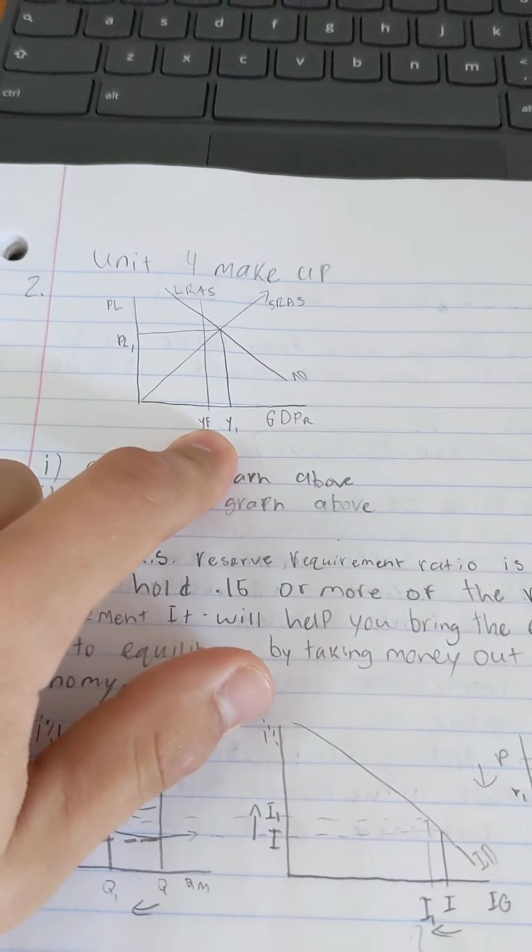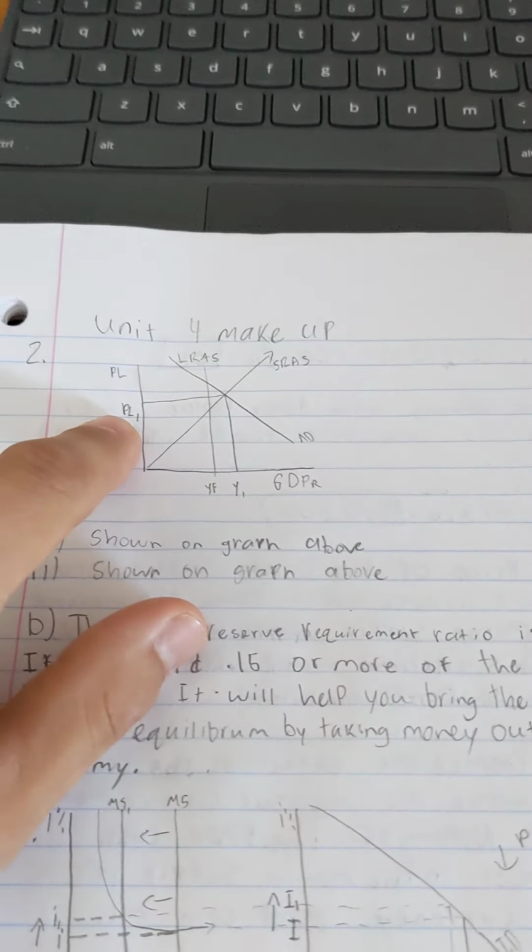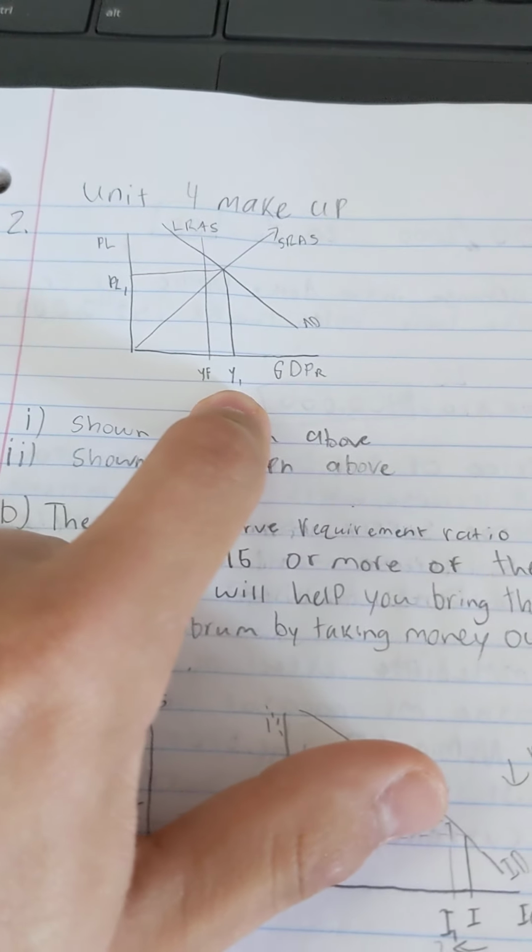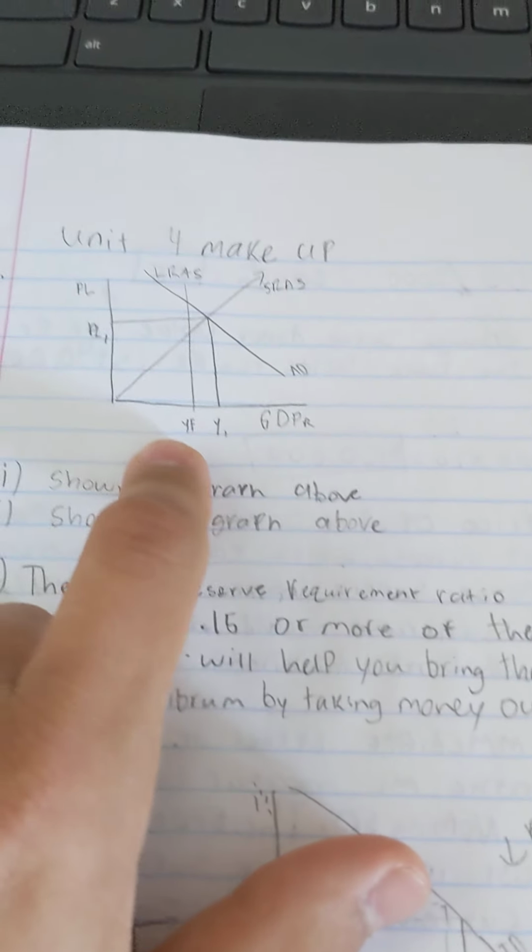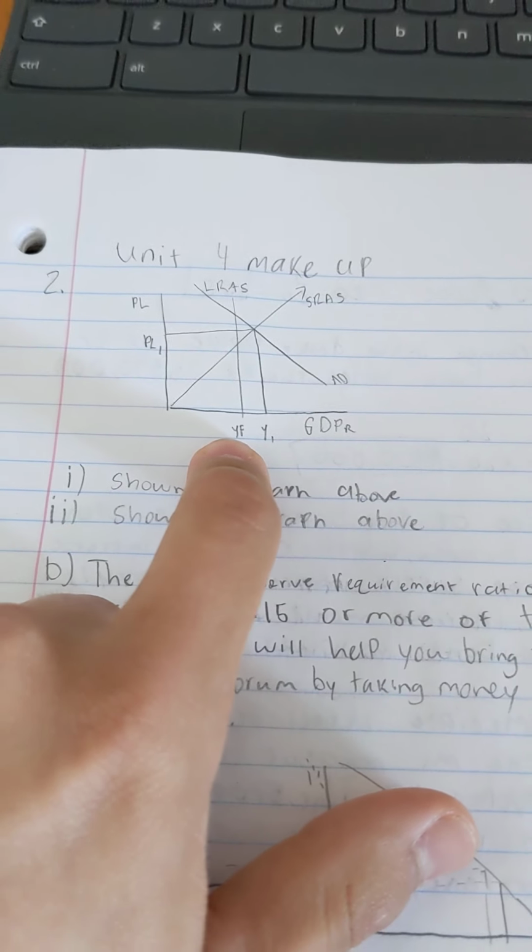And then it would ask me to correctly label the price level with P1 and what my inflation would be, which would be Y1. And then the full employment at equilibrium is YF.